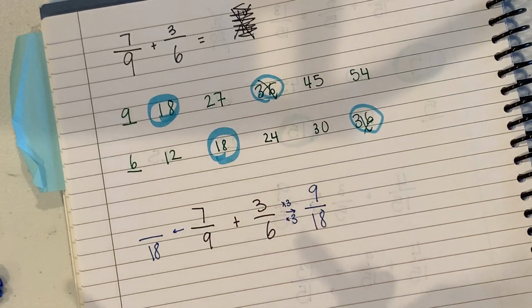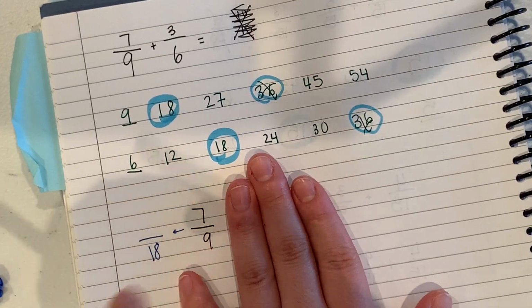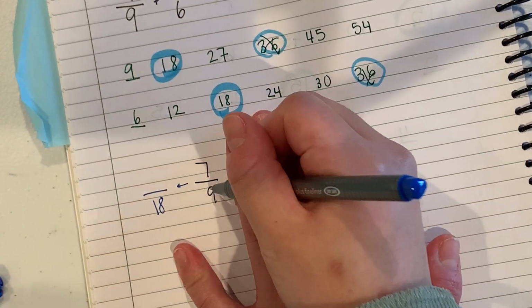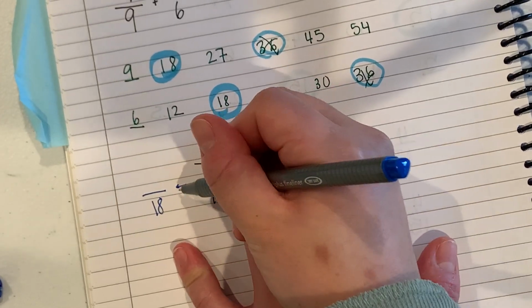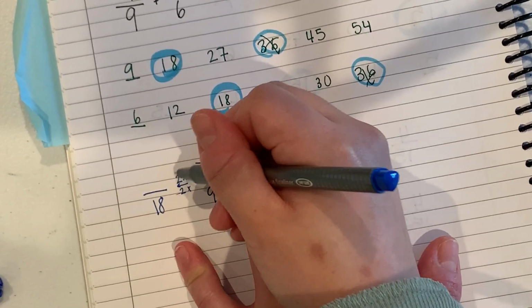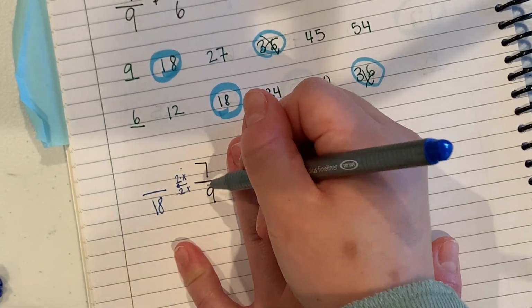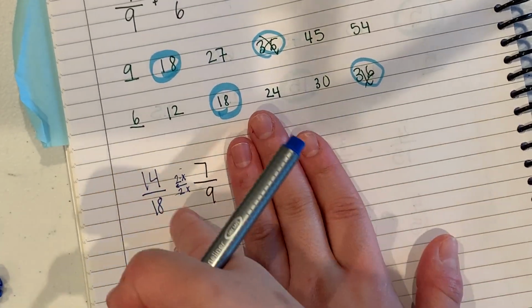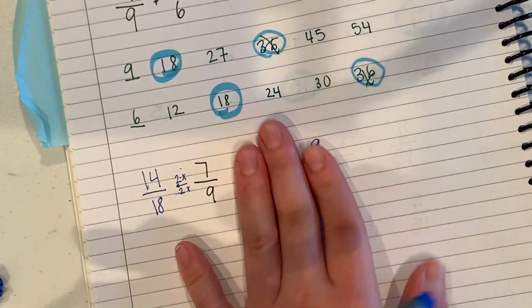So now I'm going to move over to my other side. I'm doing the same thing. I'm solving 7/9 is equivalent to what 18ths? And again, what I can do is think, 9 times what gives me 18? I know 9 times 2 equals 18. What I do to my bottom, I have to also do to my top. Whatever you're multiplying to your numerator or denominator, you do to both. So now I can multiply across. 7 times 2 is 14. So I just made an equivalent fraction for 7/9, which is 14/18.